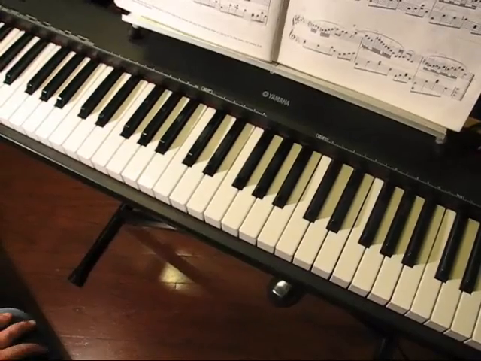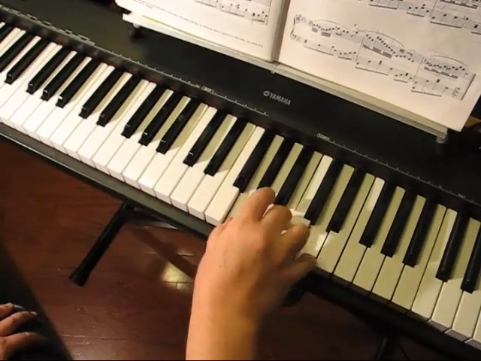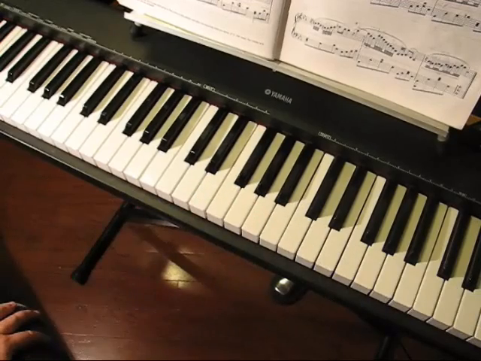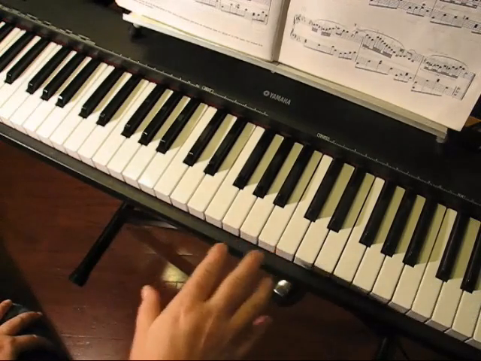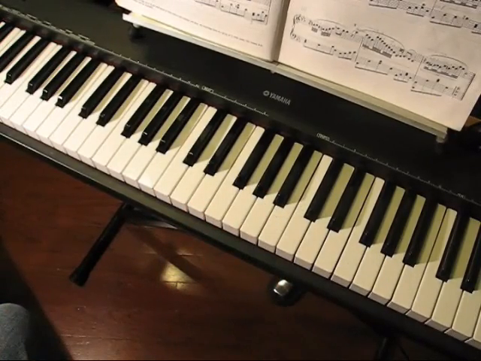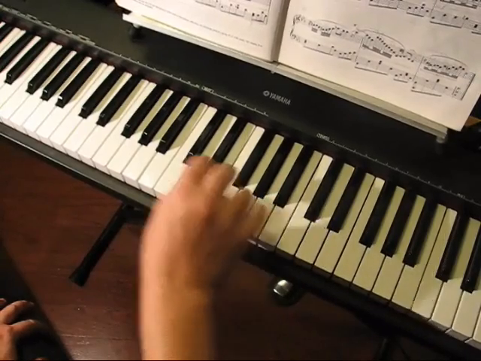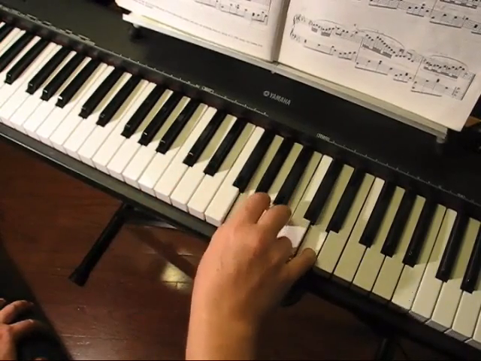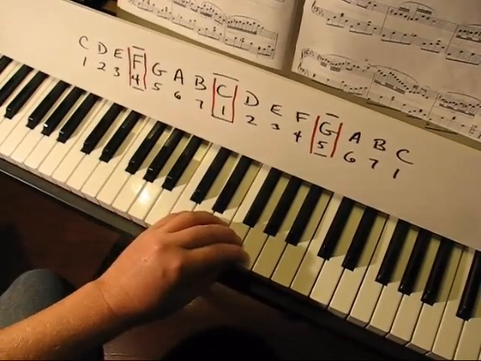The reason I keep stressing this so much about this 1, 4, 5 is because so much of our music, most all of our Western music from the classical period on, is built around these 3 chords, the 1, the 4, and the 5. And you'll see here in a few minutes that even our scales are built around these three chords, 1, 4, and 5. So that is the basic difference between a major and a minor scale.